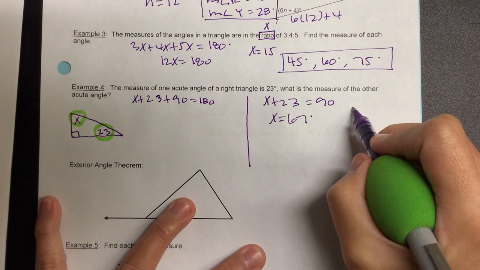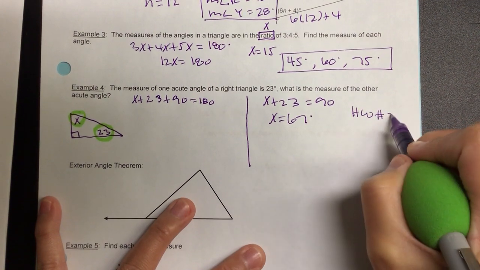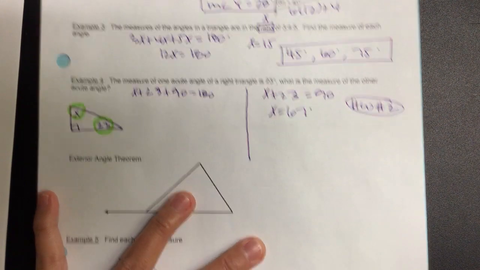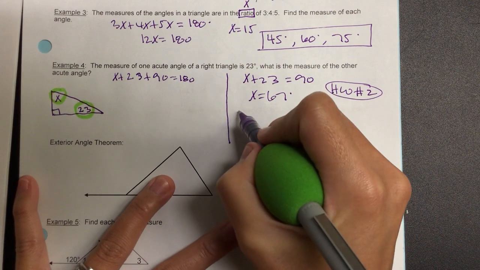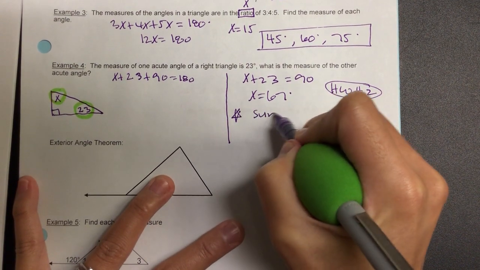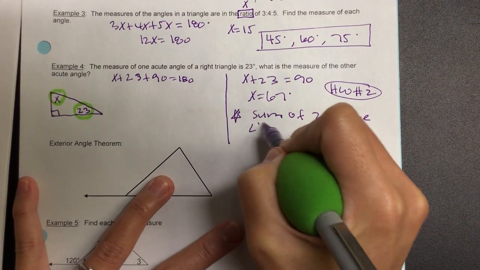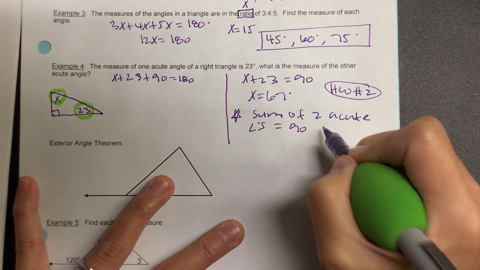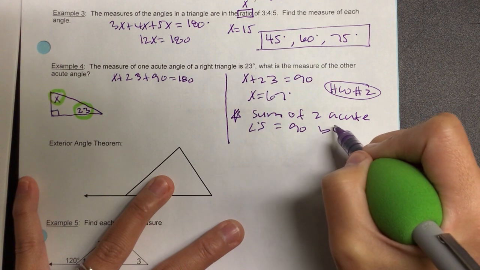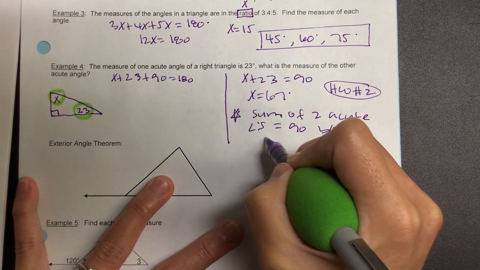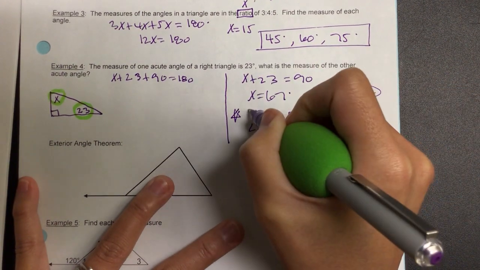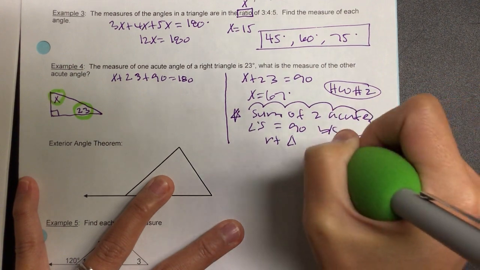This will be helpful when you get to homework problem number 2. And I'm going to write out the theorem: the sum of two acute angles will always be equal to 90, only because it's a right triangle. I'm going to bubble that off to the side.